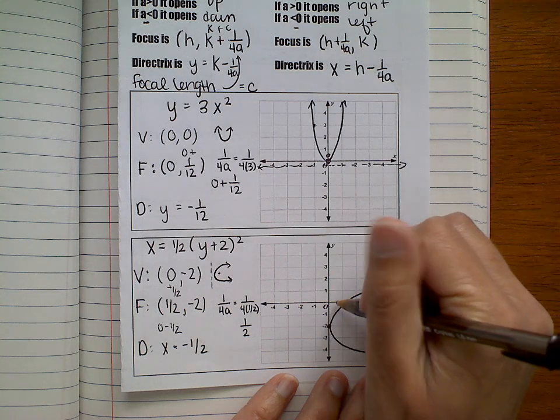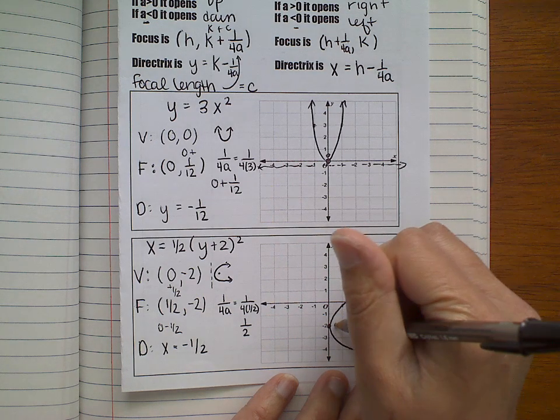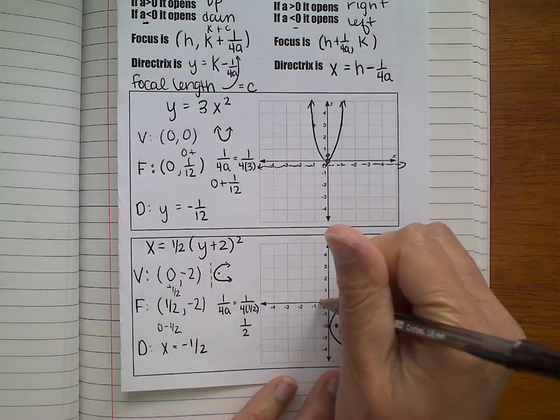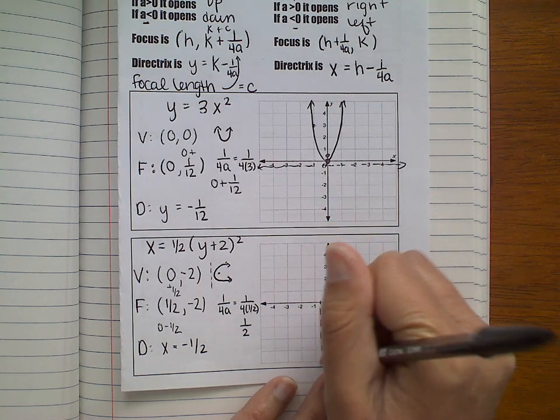And then we can plot our focus, which is at 1/2 comma negative 2, so it just moved a little bit in. And then our directrix is that vertical line at x equals negative 1/2.